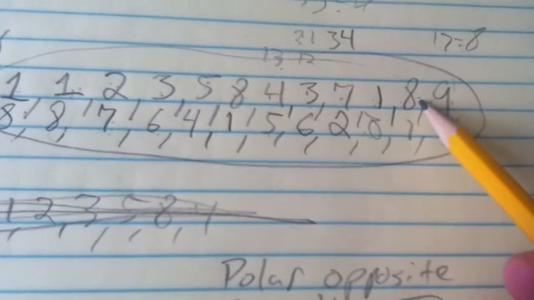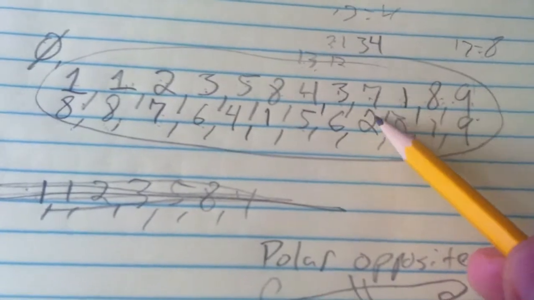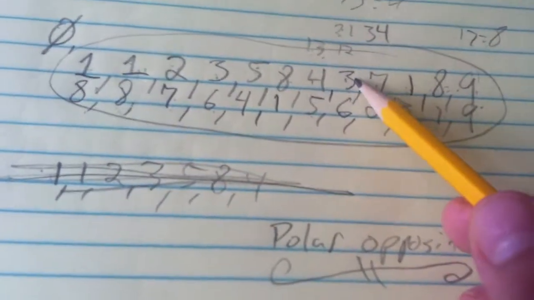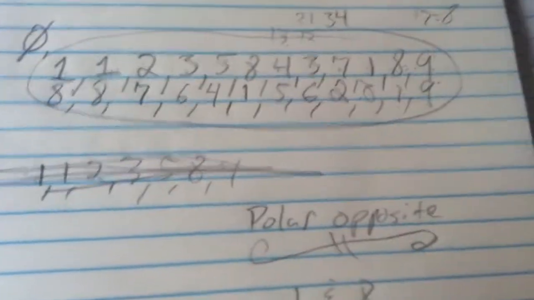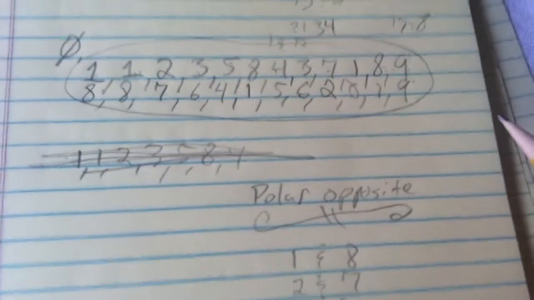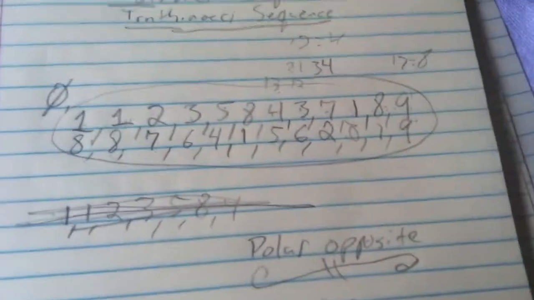On this one, the 8 is above the 1. 8 is below a 1. 7 is above a 2. 6 is below a 3. They're lined up. How did that happen? I can't tell you. But look, even closer.